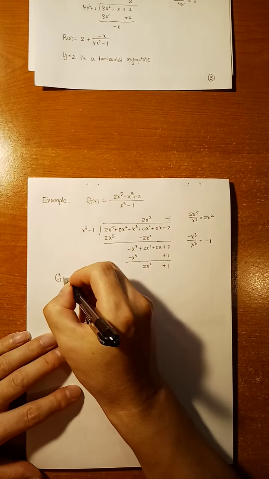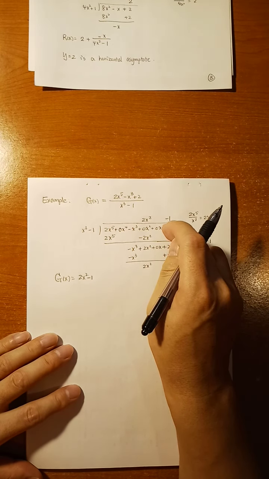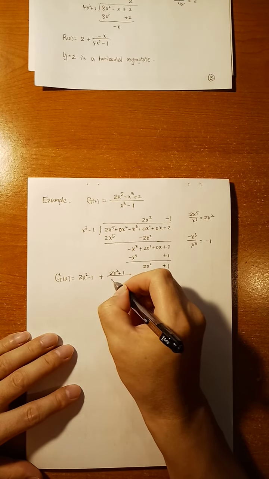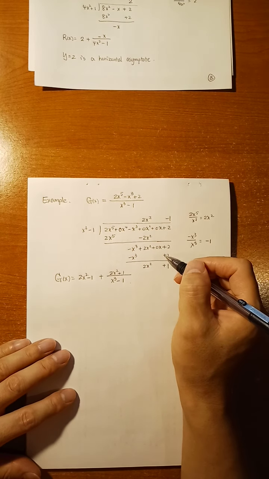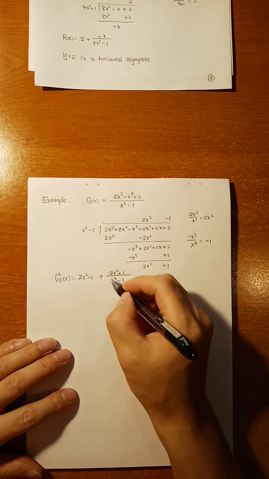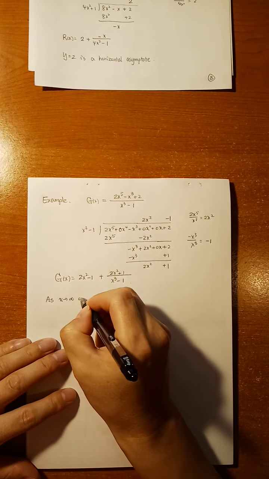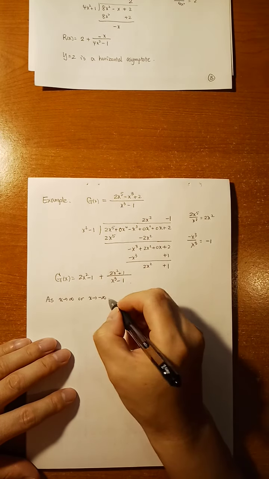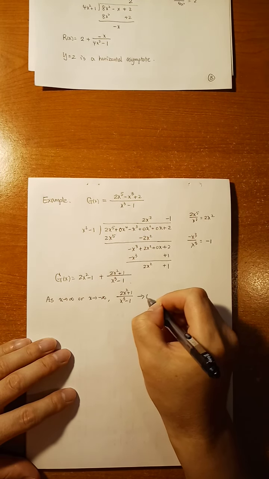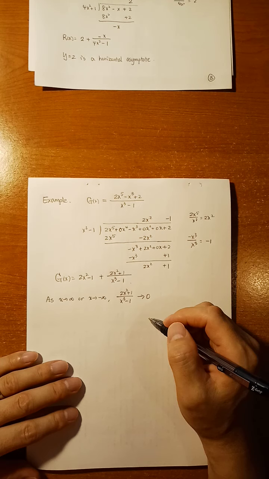This is the difference, so it's 2x squared plus 1. So g of x is equal to 2x squared minus 1, this is from the top, plus (2x squared plus 1) over (x cubed minus 1). Okay? And this is a proper rational function. So as x approaches infinity or x approaches negative infinity, (2x squared plus 1) over (x cubed minus 1) approaches 0. It's a proper one. A proper one always approaches 0 at infinity and negative infinity.